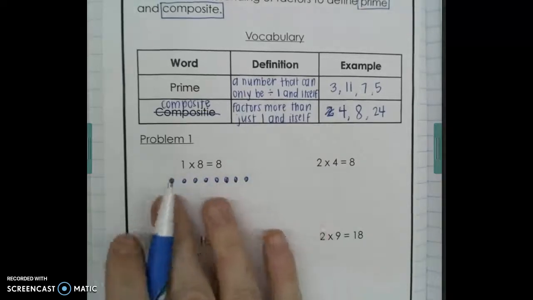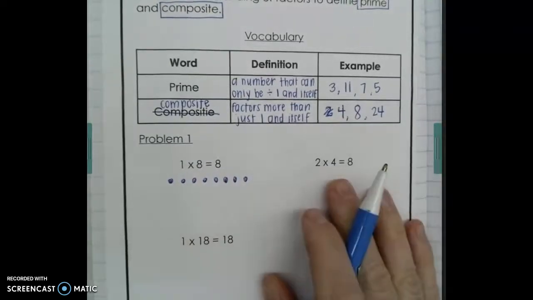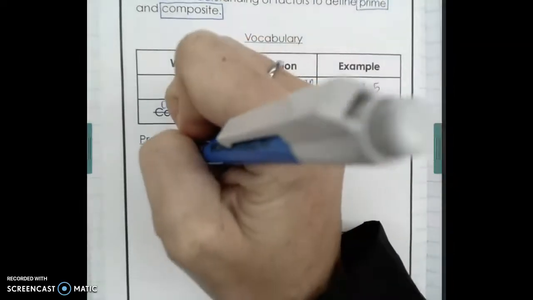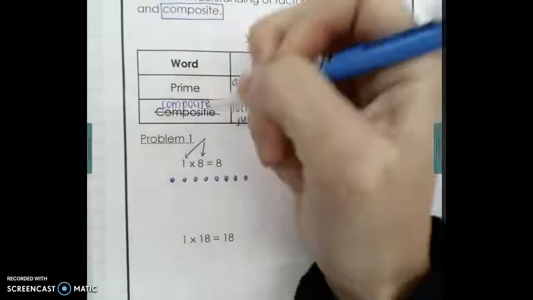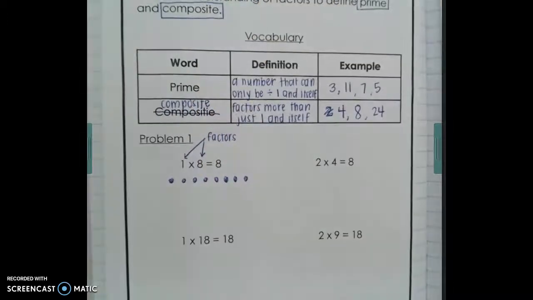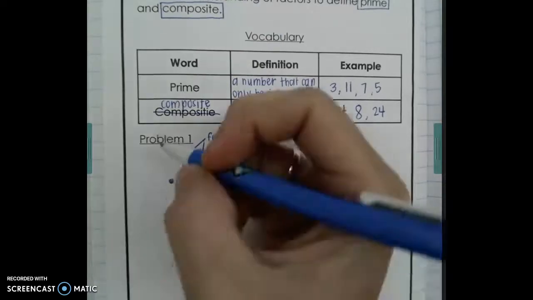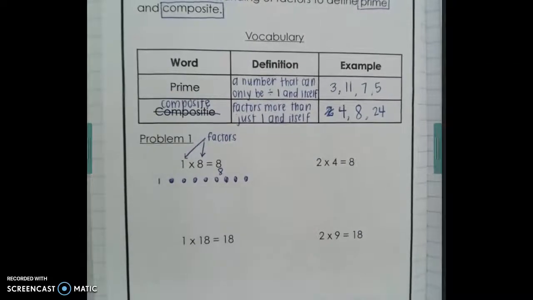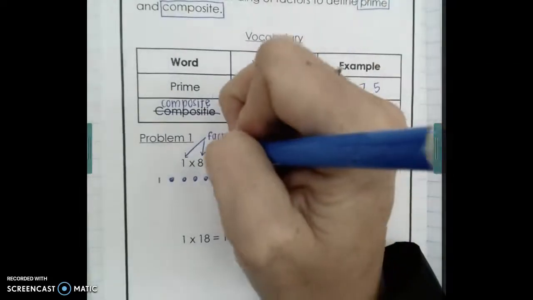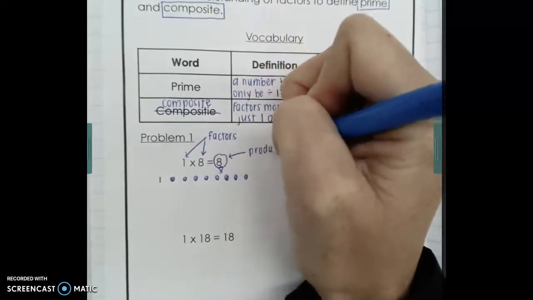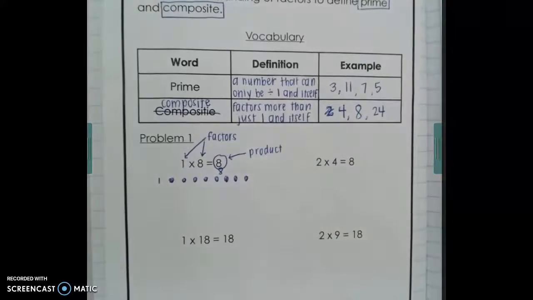And so when we're looking at this array and we're trying to find our factors, remember factors are just any number that can multiply into your total or your product. So these guys right here would be called our factors. Okay, that's what's being multiplied into it. They go in evenly, right? 1 on the side, 8 on the outside. Those are my factors for my array. The answer is called our product. Okay, so factors and products.